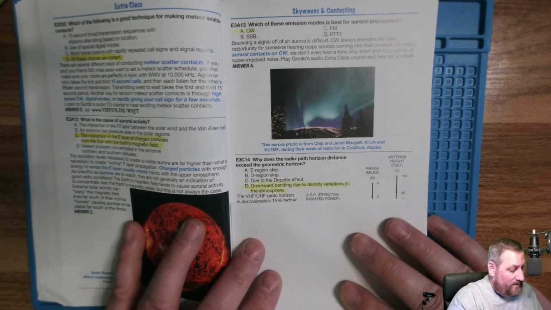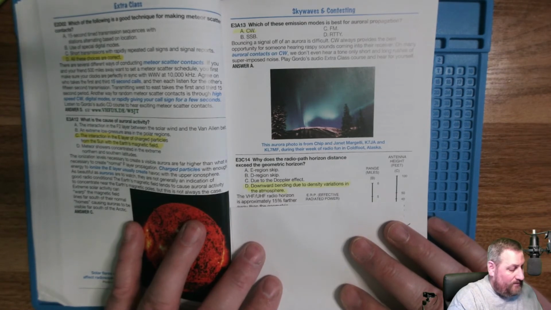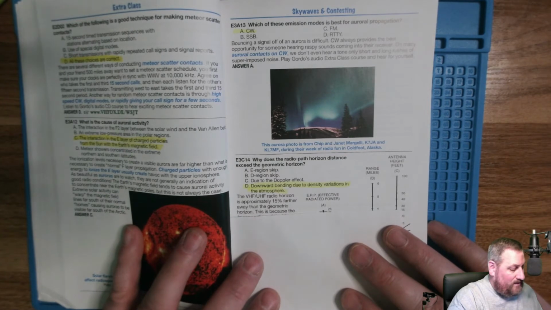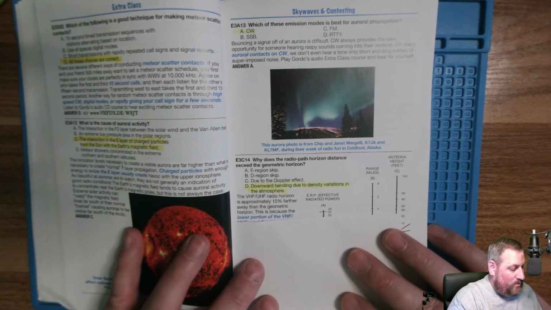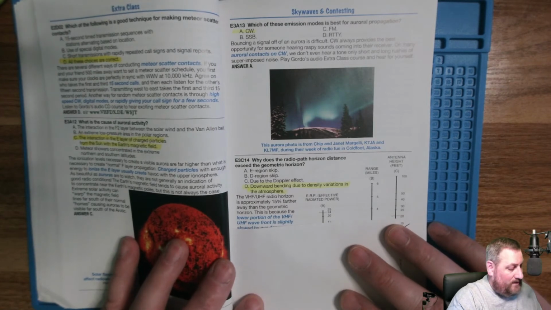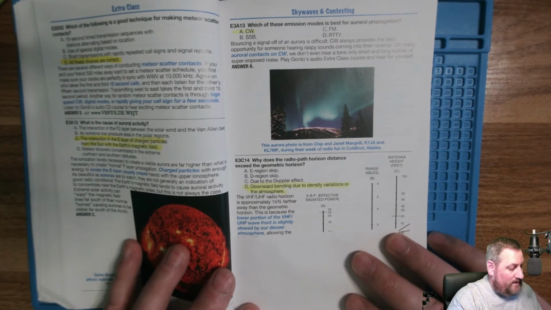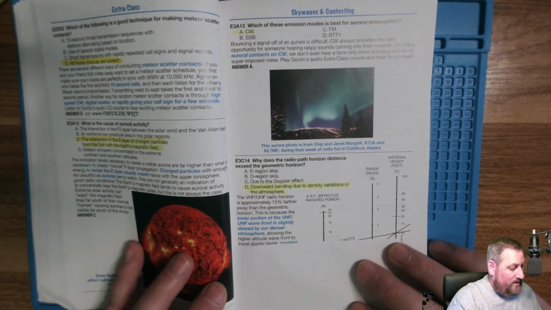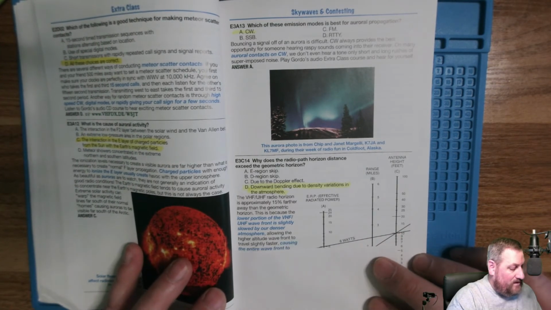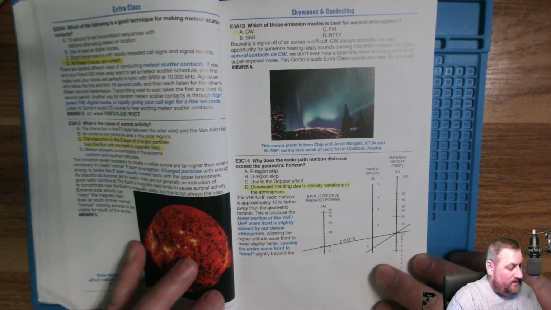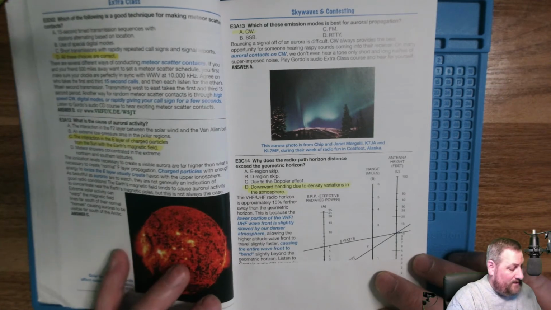The VHF-UHF radio horizon is approximately 15% farther away than the geometric horizon. This is because the lower portion of the VHF and UHF wavefront is slightly slowed by our denser atmosphere, allowing the higher altitude wavefront to travel slightly faster, causing the entire wavefront to bend slightly beyond the geometric horizon.